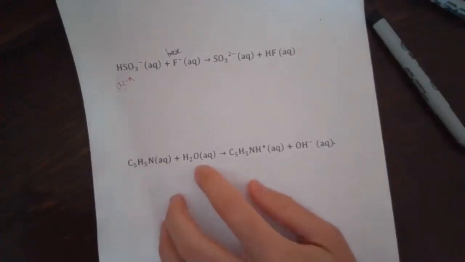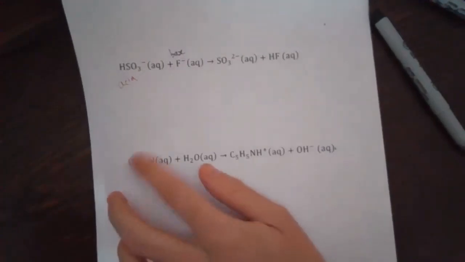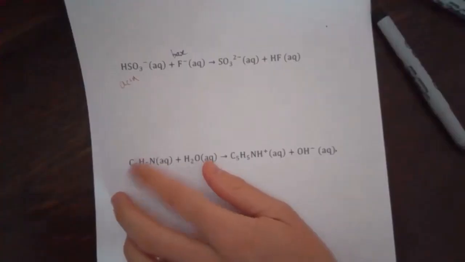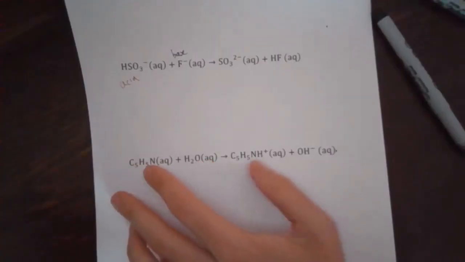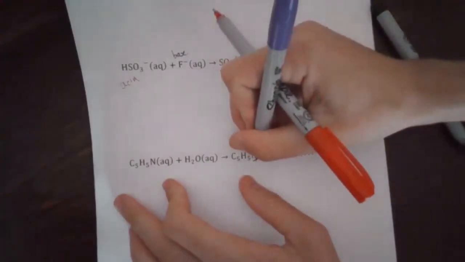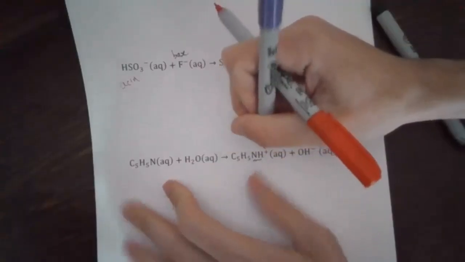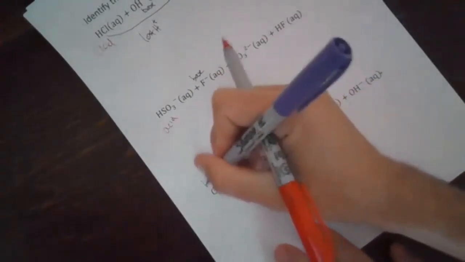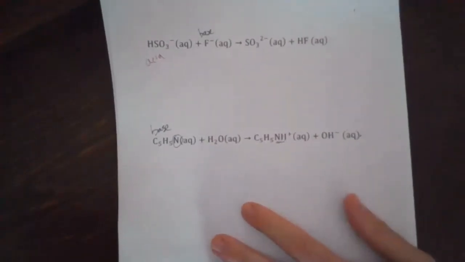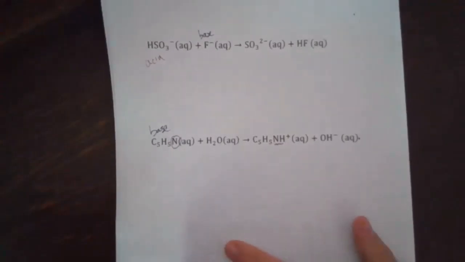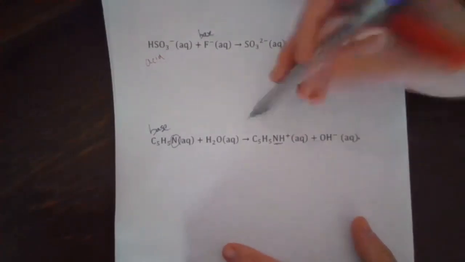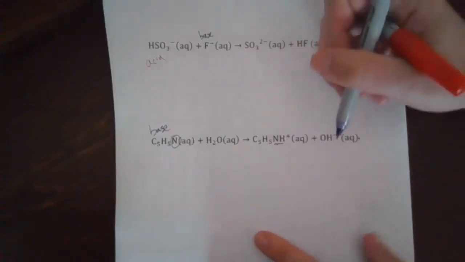C5H5N plus H2O. We can see the C5H5N has hydrogens in there, but it gains a hydrogen over here. It gains that H⁺. You'll note this is written kind of awkwardly, where the H is not paired in, it's written on the end. The purpose of that is to show that this nitrogen atom is functioning as a base. It's a nitrogen atom with a lone pair in that molecule, and it picks up an H and attaches onto the nitrogen, and that's why this product is written in this way.